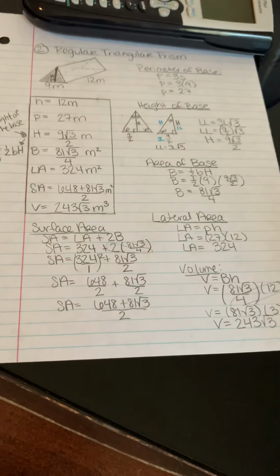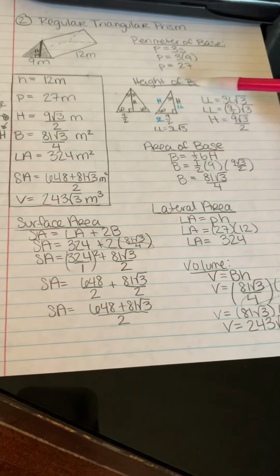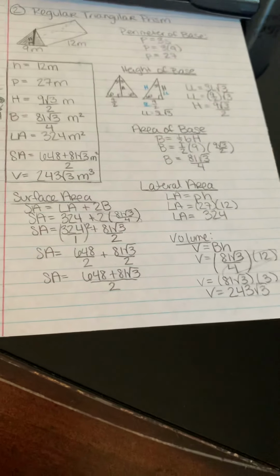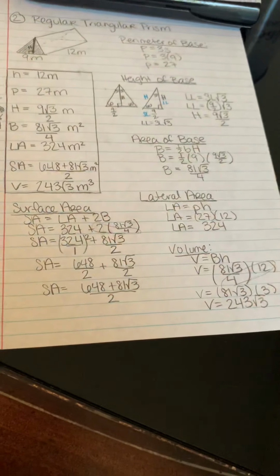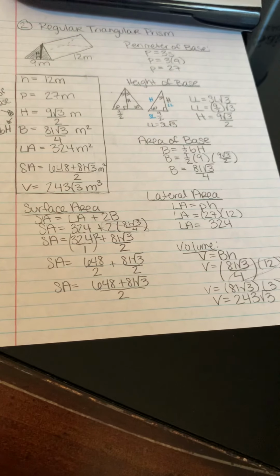And that is how we do a regular triangular prism. A bit harder than the square one because we have height that we have to deal with, and we end up having radicals and fractions. But again, we're building on skills throughout the year. You're fully capable of doing it, and we're going to move on to number 3 to introduce our cylinder.